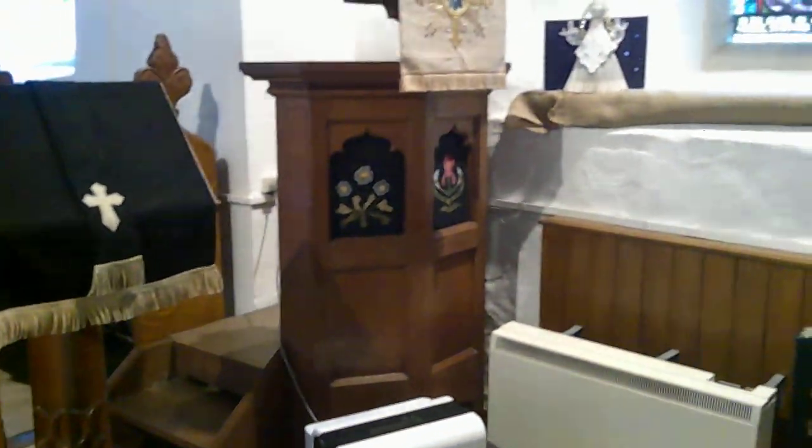Victorian pulpit. All that survives of the previous setup is the west gallery. Now, at one point you could get up there, but there's now health and safety concerns.